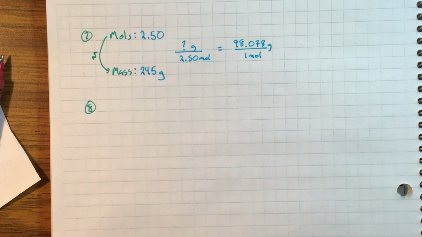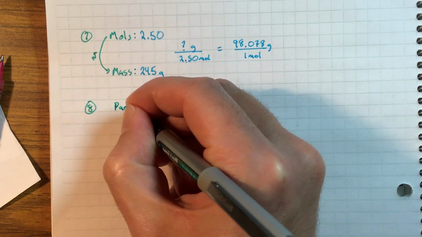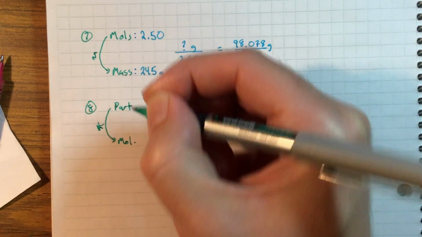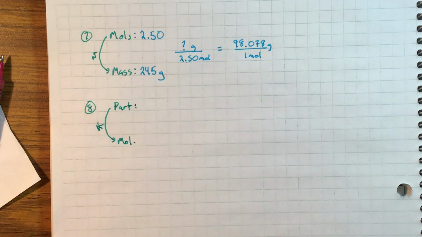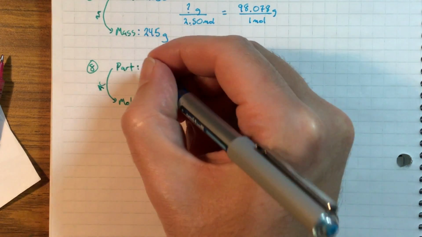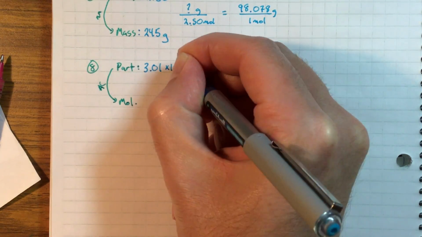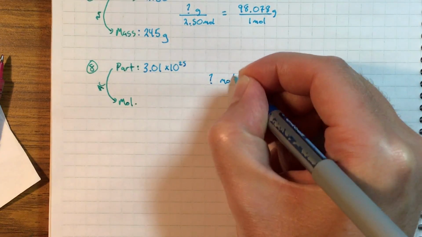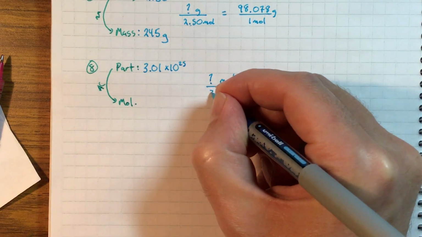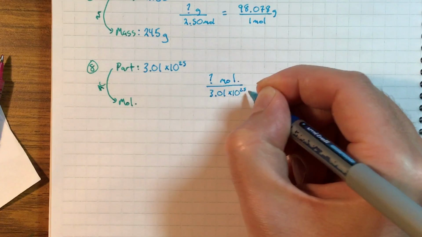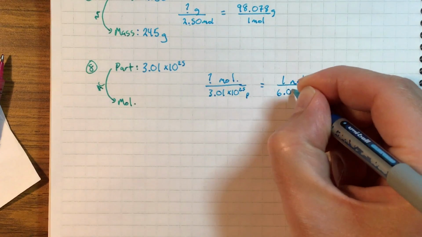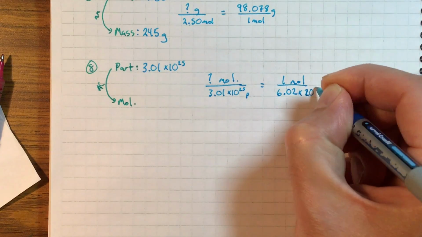How many moles of NO are there in 3.01 times 10 to the 25 molecules? So in this one we're going from particles to moles. And we use Avogadro's constant to do that. We start off with 3.01 times 10 to the 25 particles. And then we do our question. How many moles, right, because that's what we don't know, are in 3.01 times 10 to the 25 particles if 1 mole has 6.02 times 10 to the 23 particles.